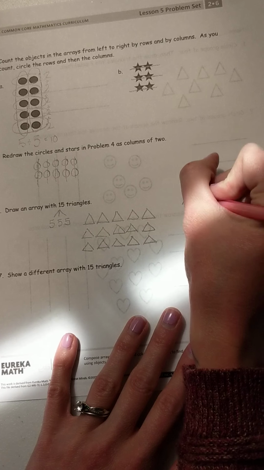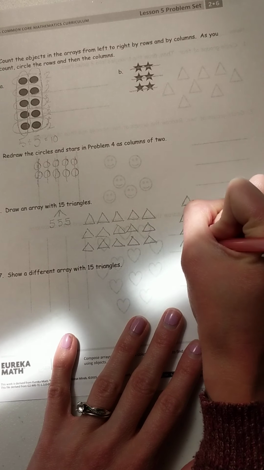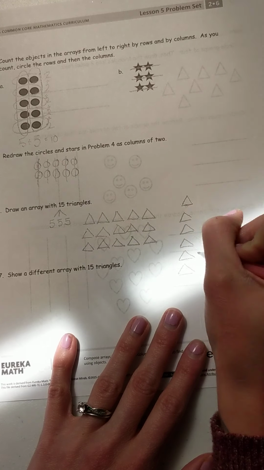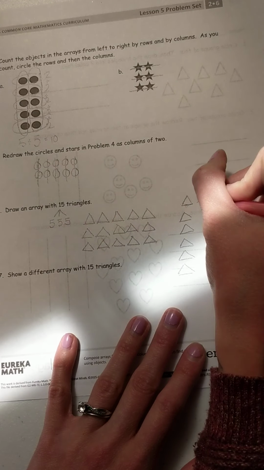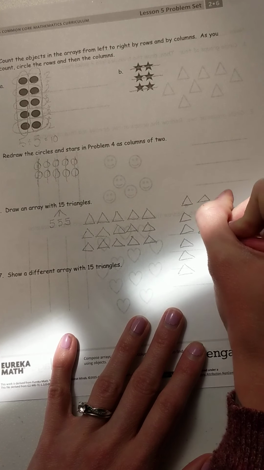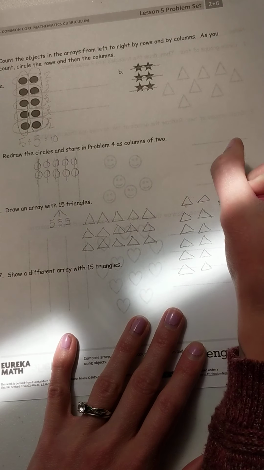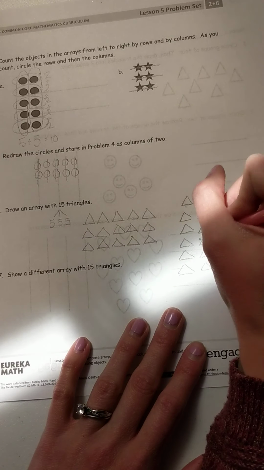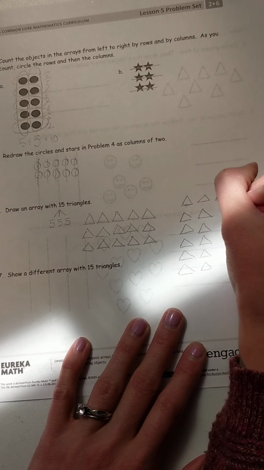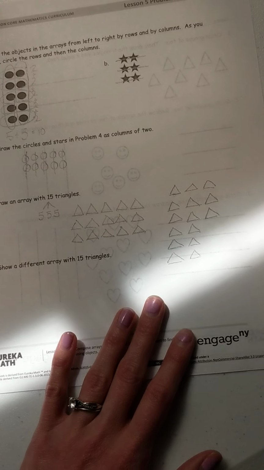If I'm making my array and counting out the triangles, and then I realize, let's say I do it like this, right? Okay, I'm just going to choose to put 6, and then I'm going to put 6 in the next column. 2, 3, 4, 5, 6. Okay, so that's 6, 7, 8, 9, 10, 11, 12, 13, 14, 15. Uh-oh, that's not an array.